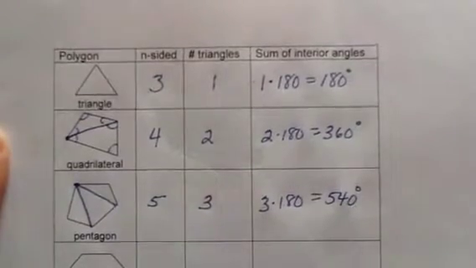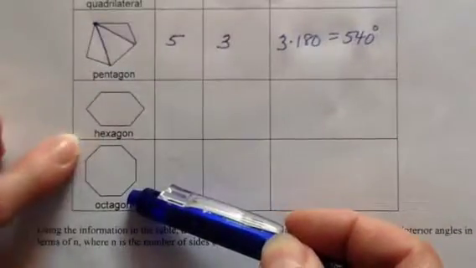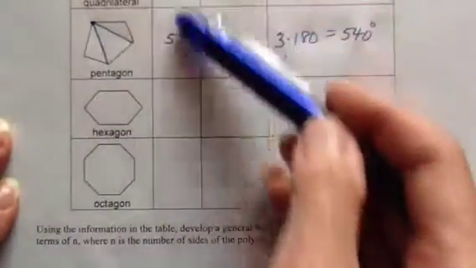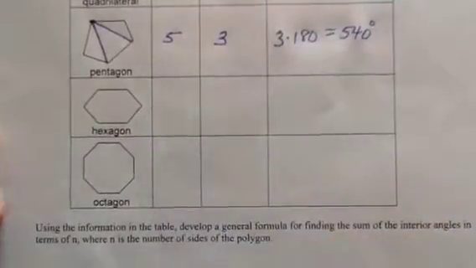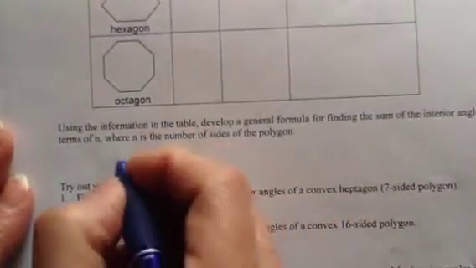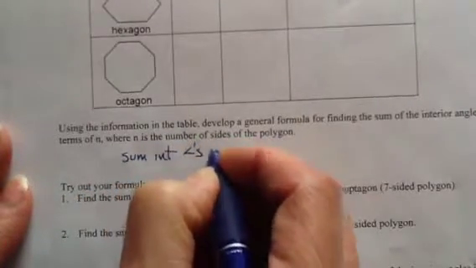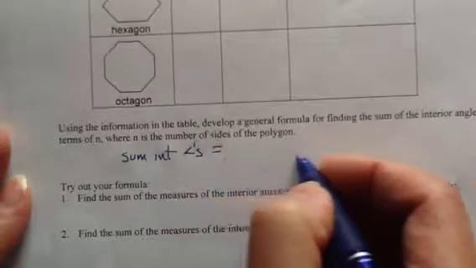I want you to complete the next two. Just be careful. This is a hexagon, and then it's an octagon. I skipped the 7-sided figure, so they're not going to be sequential right here. So your job is to come up with a formula so that I'm going to write sum of interior angles equals, and then you're going to write the formula.